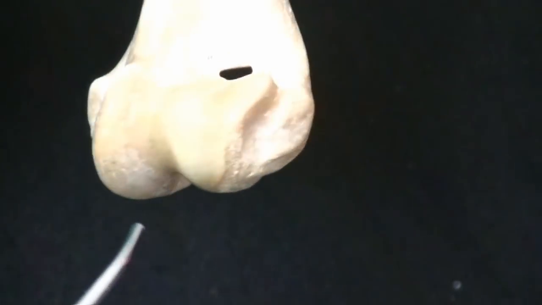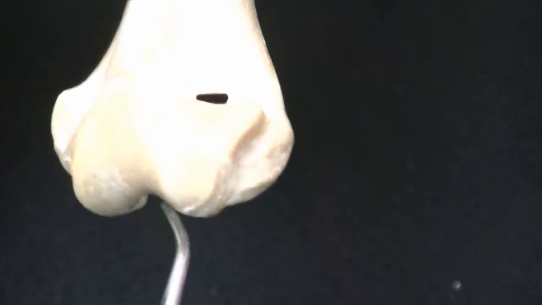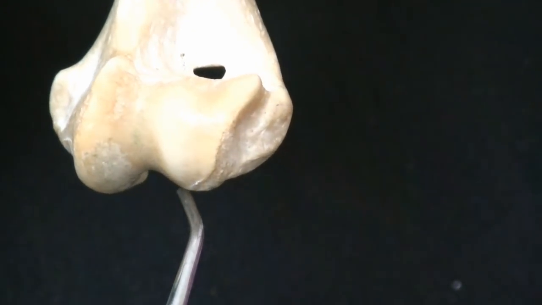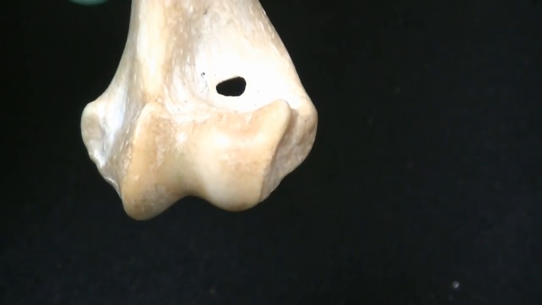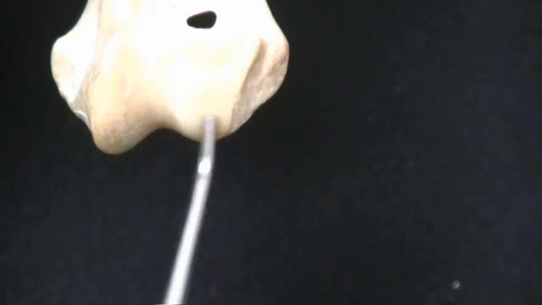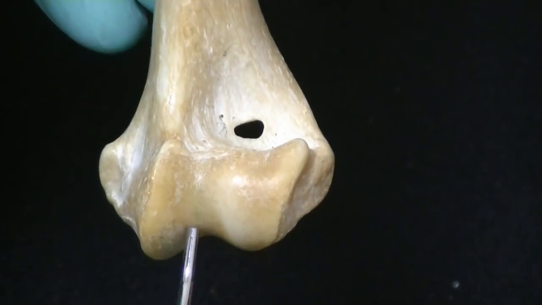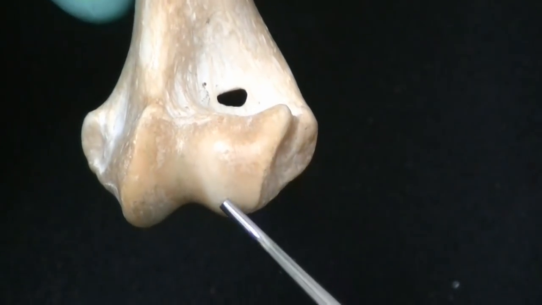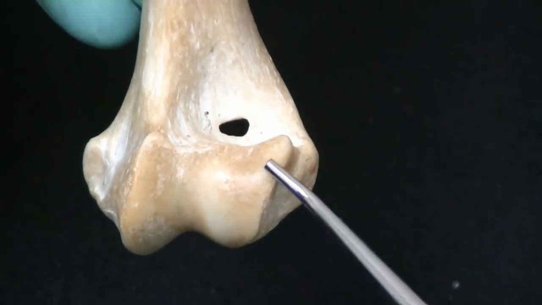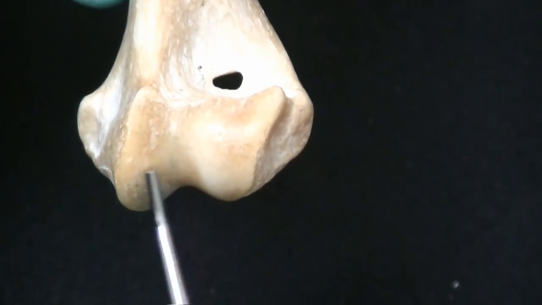Now as we look at the articular surface at the distal end, it is mainly divided into two parts. If you look at the cranial view of the distal end of the humerus, we see the articular surface. The articular surface basically is divided into two major areas: the capitulum, which is located more laterally, and the trochlea, which is located more medially.